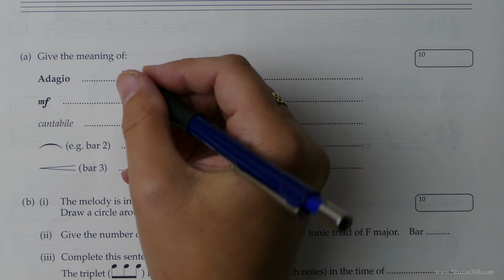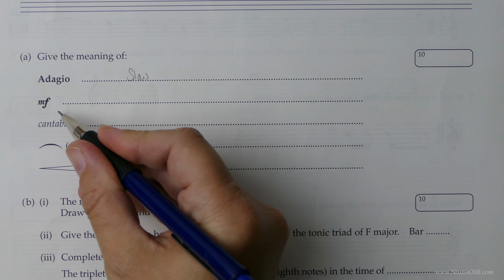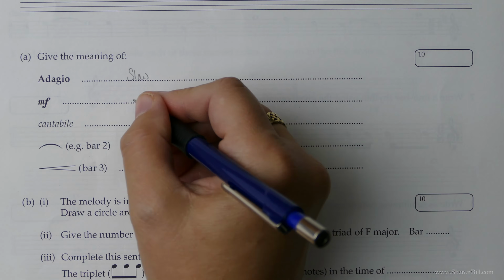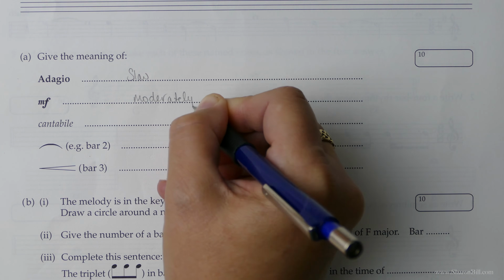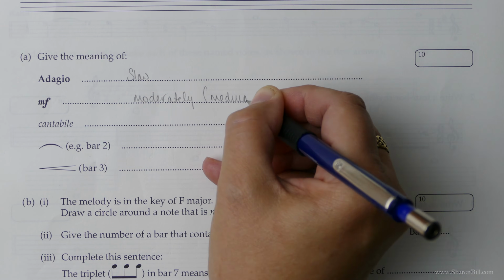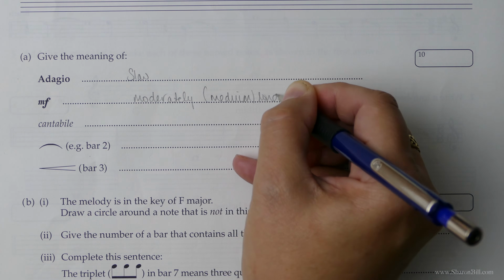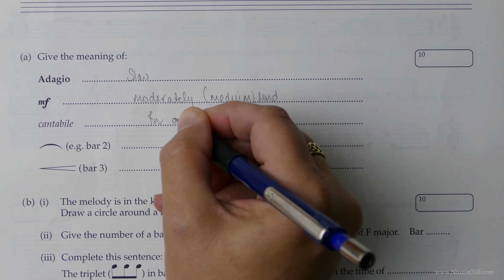So adagio means slow. MF is short for mezzo forte, which means moderately loud, or I guess you could say medium loud. There we go, cantabile, that means in a singing style.